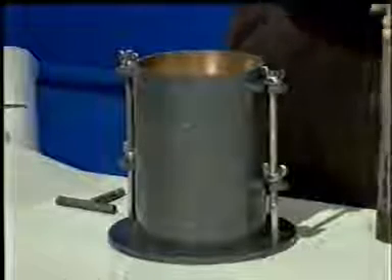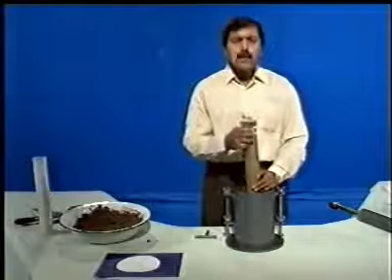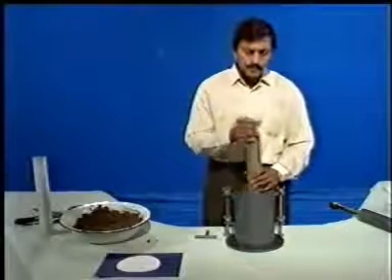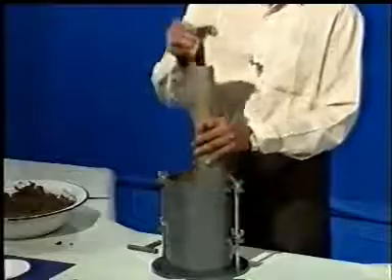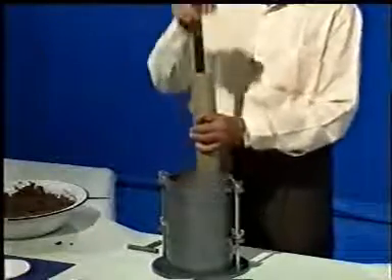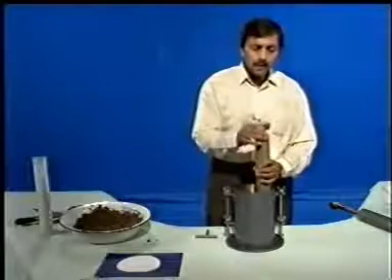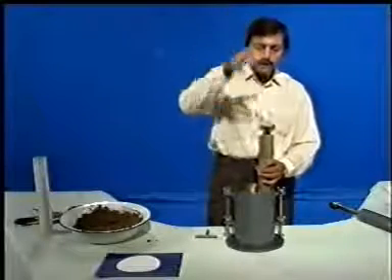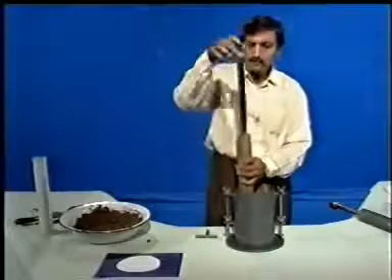Now compact by giving a suitable number of blows, which should be uniformly spread throughout the area. The hammer should be allowed to fall freely, like this.